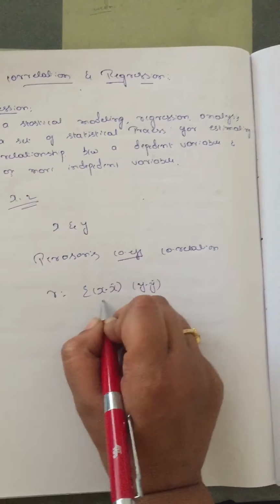This line we call the regression line y on x, and the equation of another straight line, in the other form x is equal to a plus by, we call the regression line x on y.